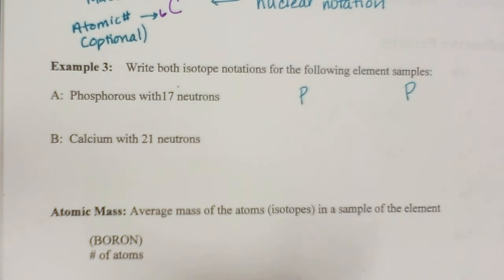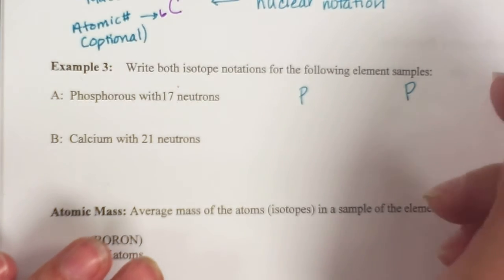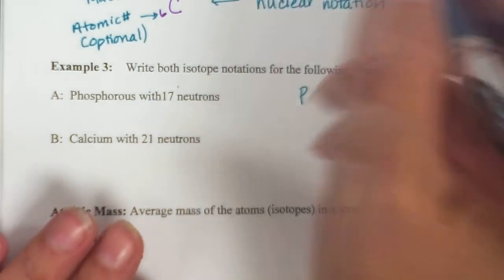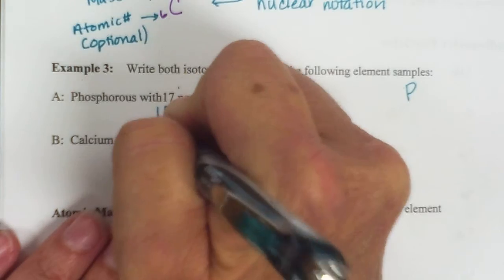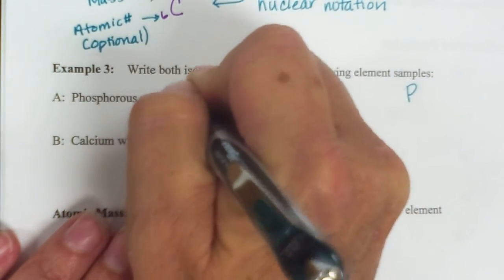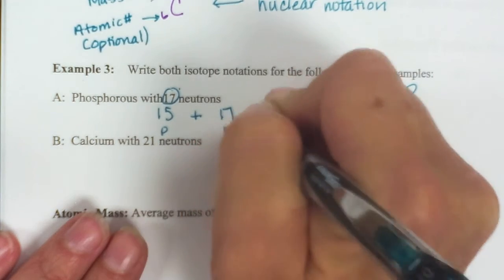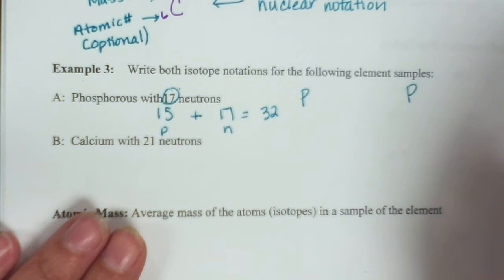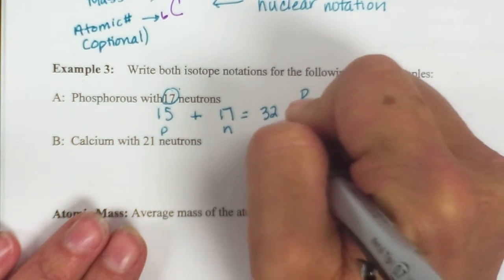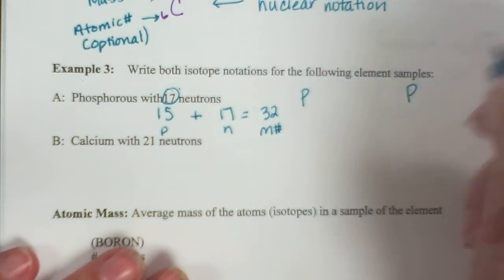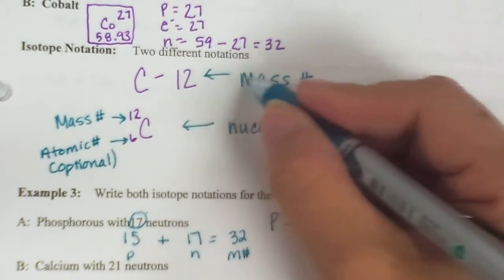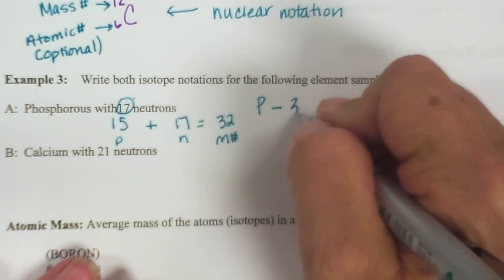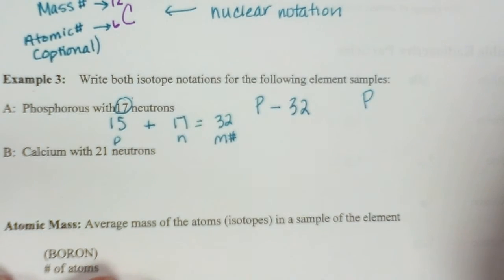Next, we're going to need the atomic number of phosphorus, which is what? The atomic number. 15. So we're going to have 15 protons plus, they've given us the number of neutrons, so 17 neutrons, and that equals 32, which is what? The mass number. Now, I'm going to take the mass number. I'm going to do this one first, up here. So I'm just going to take the mass number, and I get phosphorus 32.